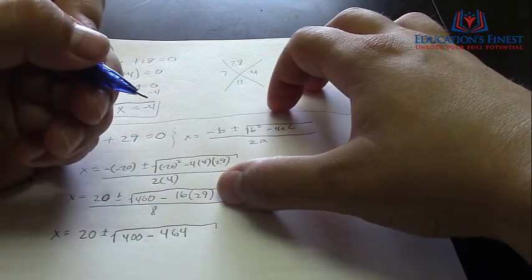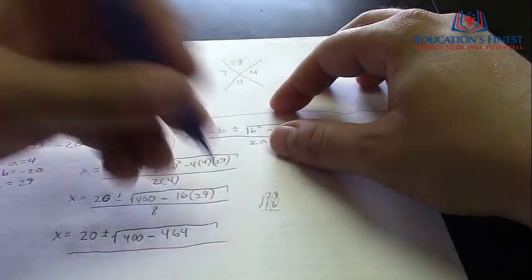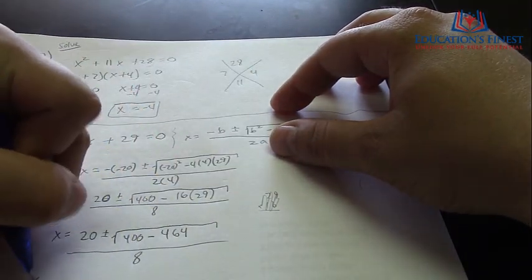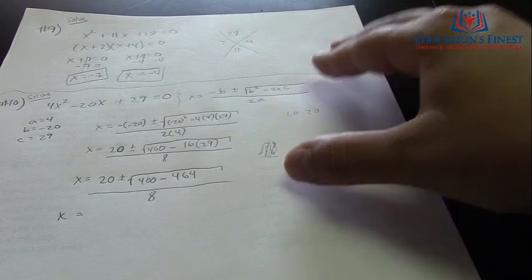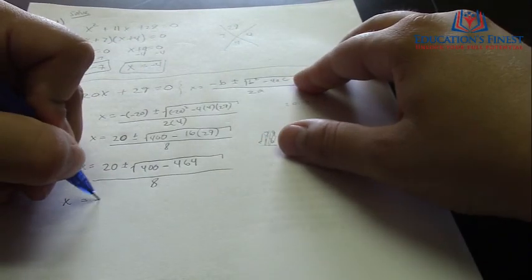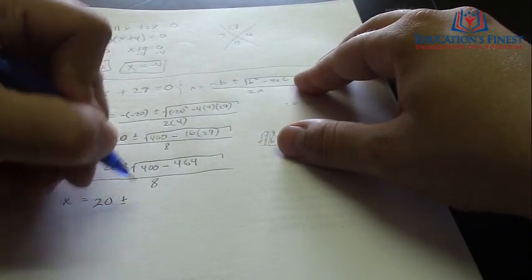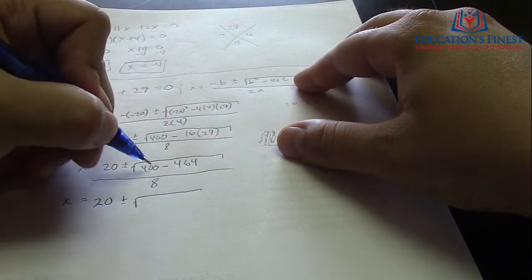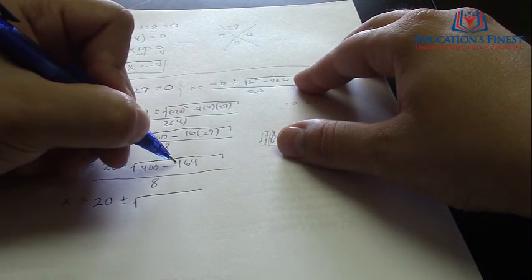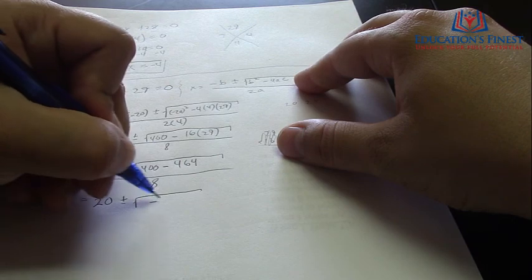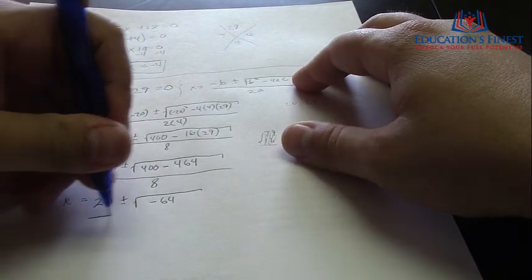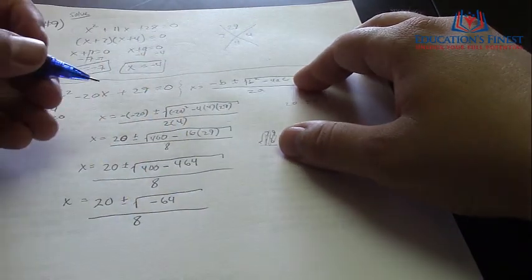464. So if you did that by hand, you would get 464. Divide that guy by 8. We have x equals, I know it's kind of a long process, but I'm doing it step by step just so hopefully everyone can follow along. Now 400 minus 464 is going to be a negative 64. You take that guy and divide it by 8.